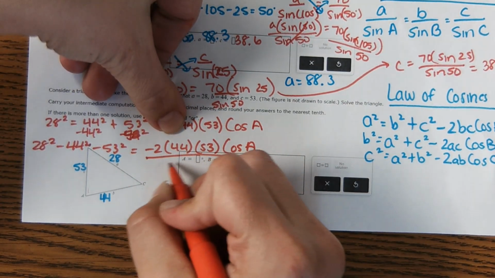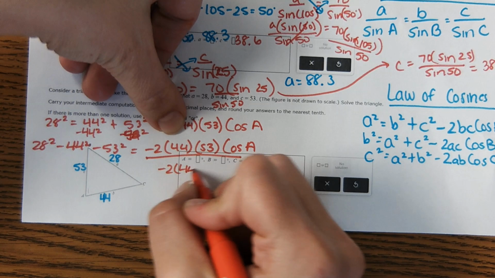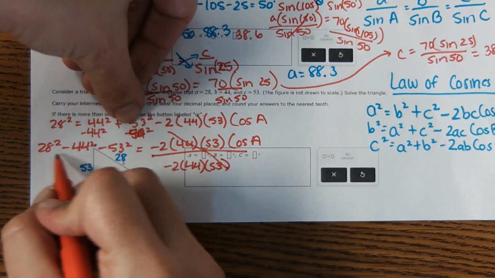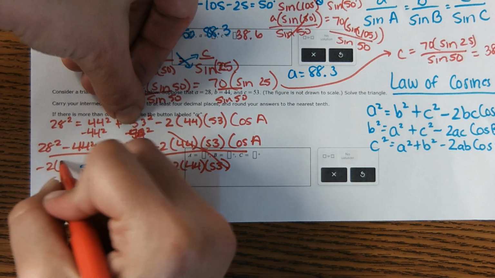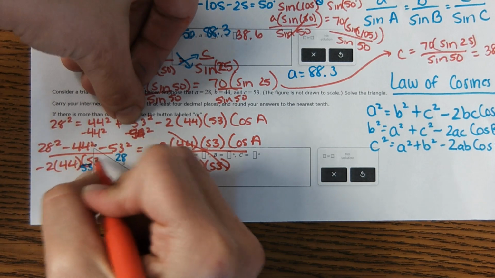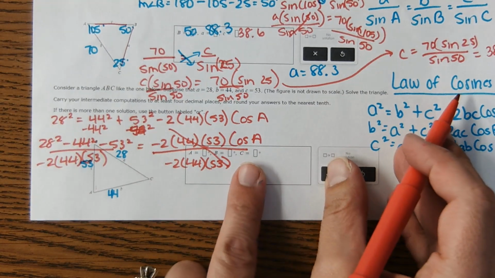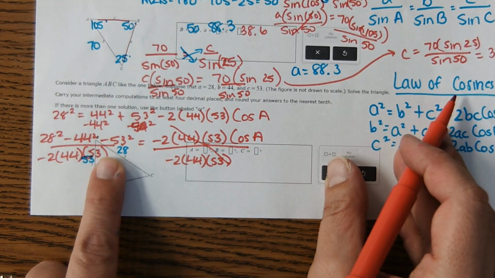Then from here, we divide both sides by this to get cosine A by itself. So now we have cosine of A equals all of this.